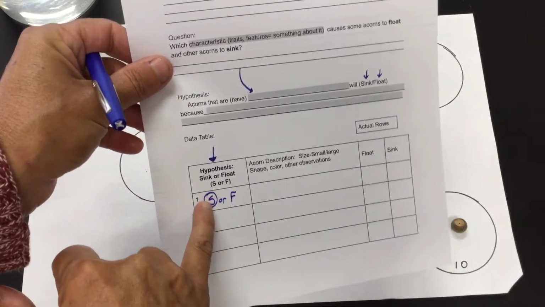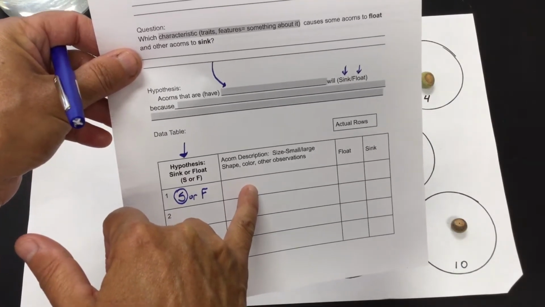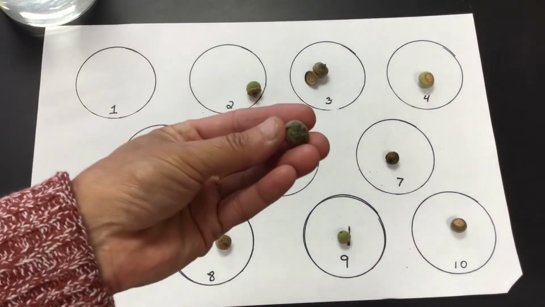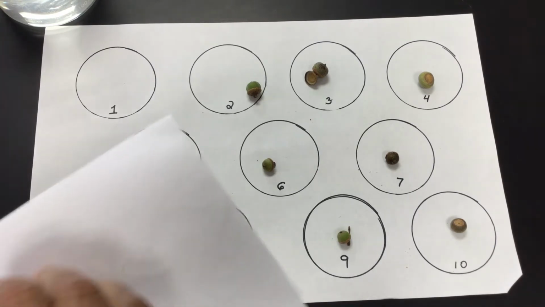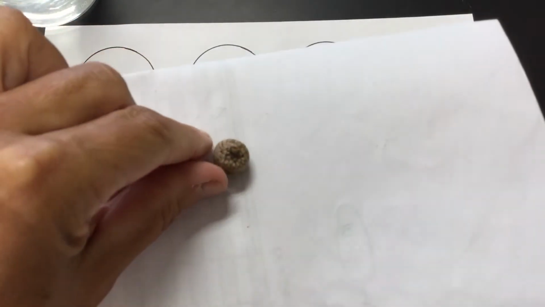I want you guys to look at acorn number 1, come up with a hypothesis, but first look at its characteristics, which traits or features. So here is acorn number 1 for you guys. Let's see if I can bring this up a little closer on a piece of white paper for you. Acorn number 1 looks like this. Okay, so we've got a little brown and green there. We definitely got a cap on the one side. It's about medium size. It's got a little point on the bottom of it. That would be your acorn 1.